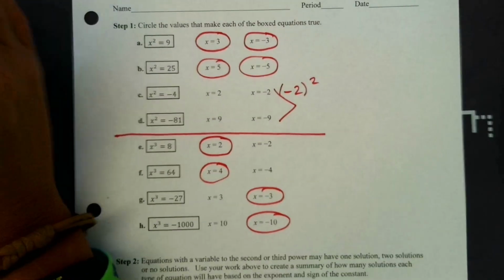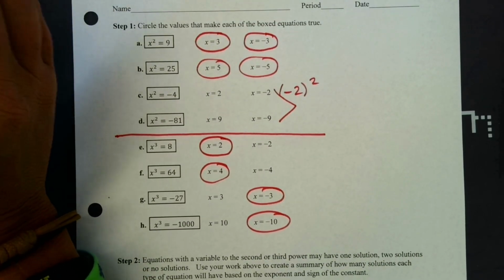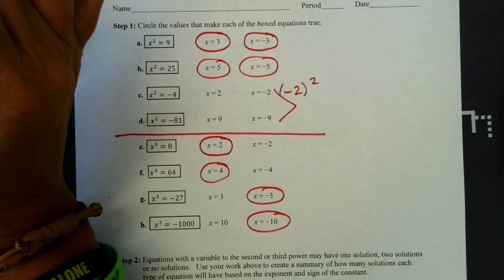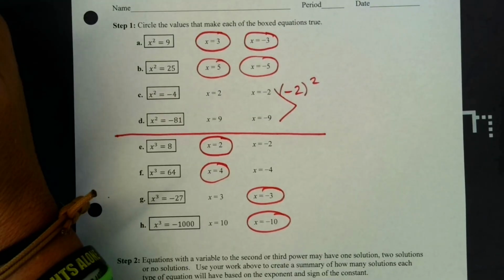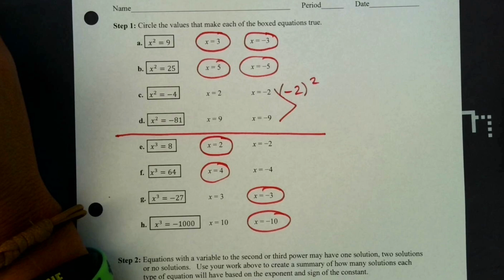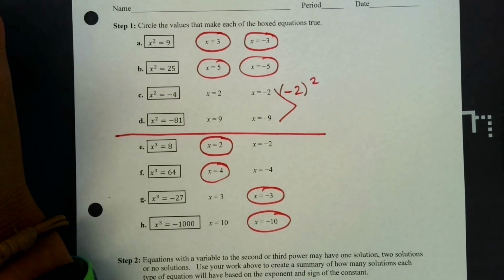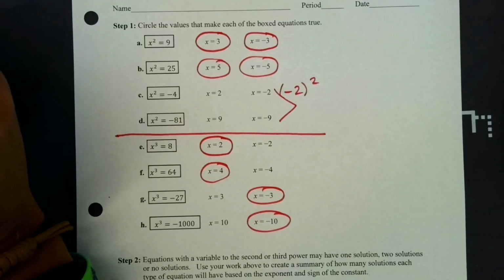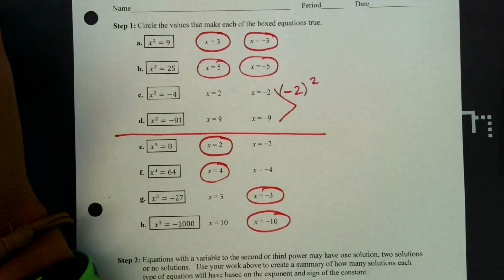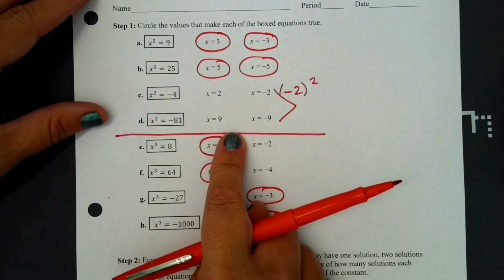Is there any number you can take times itself and get a negative? It doesn't work. Now, could I take 6 times negative 6 and get negative 36? Yes, but are 6 and negative 6 the same number? No, they're not the same number. 6 and negative 6 are very different. I'd rather have $6 than owe somebody $6. It's very different. So that's why these, you can't do it.